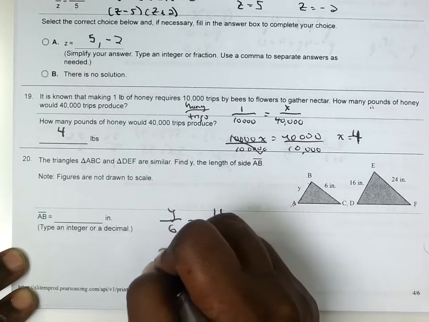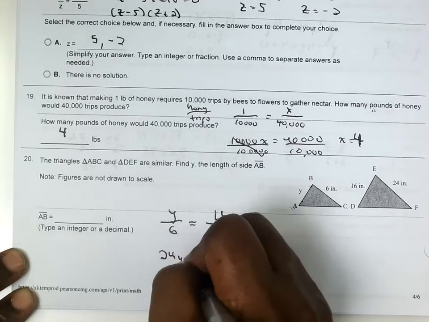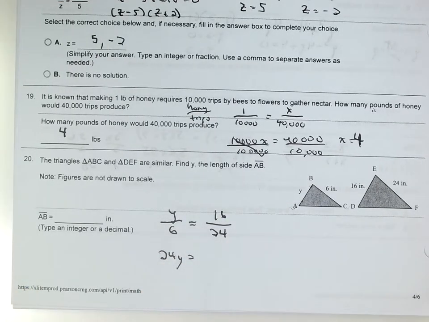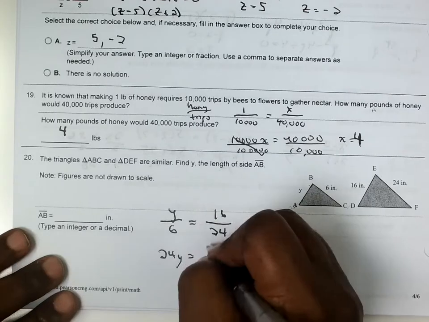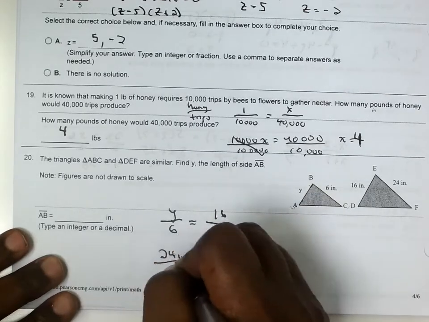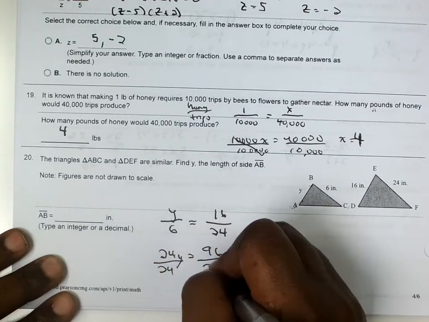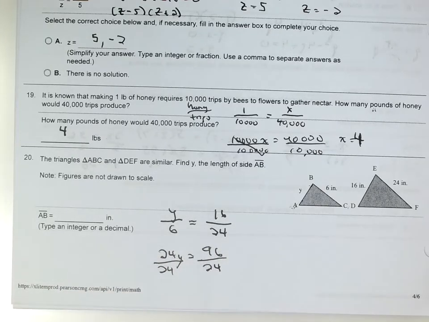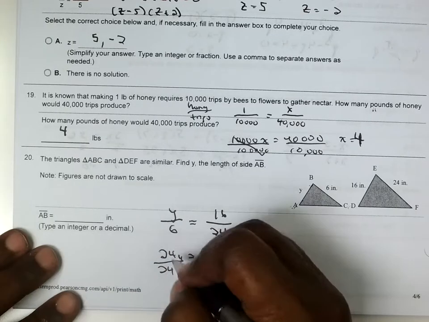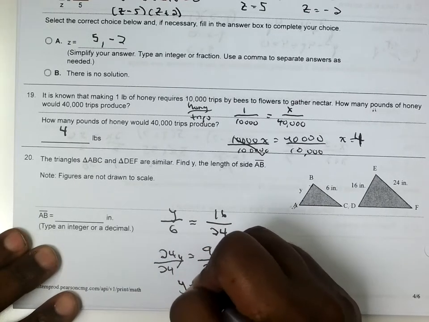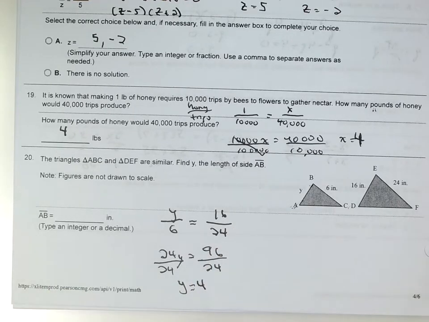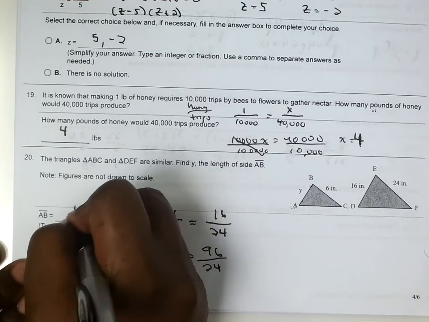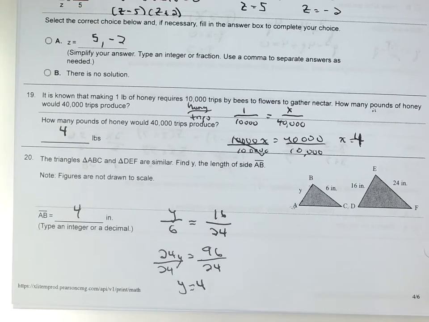Cross multiply, we get 24y equals 6 times 16, which is 96. And then divide both sides by 24. And we end up with y is equal to 4. So side AB is 4 inches.